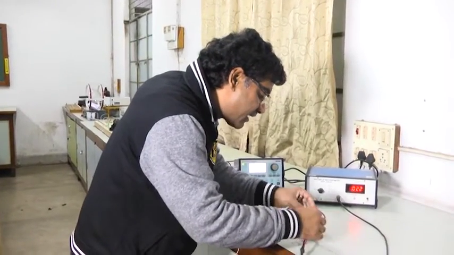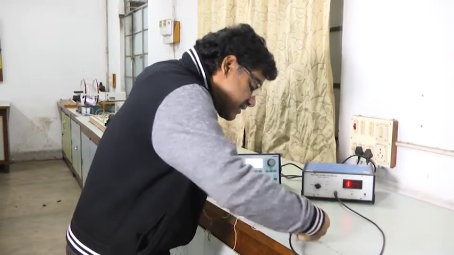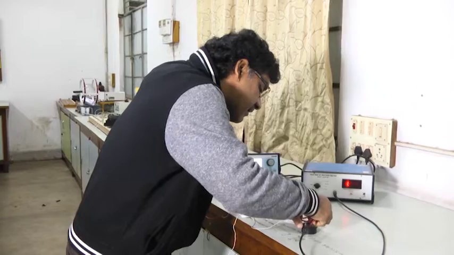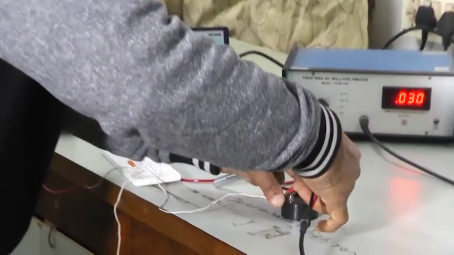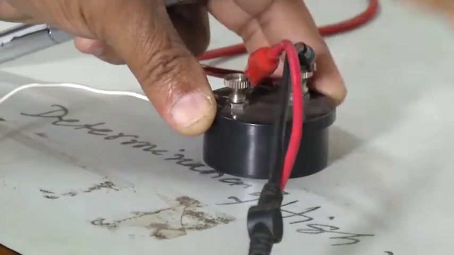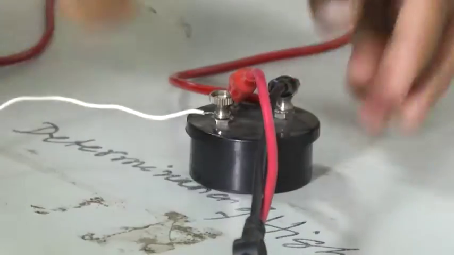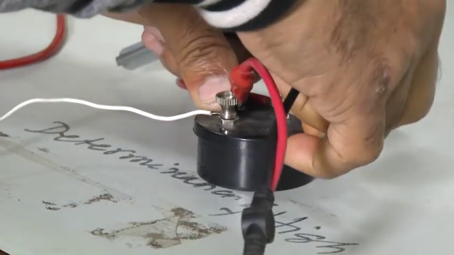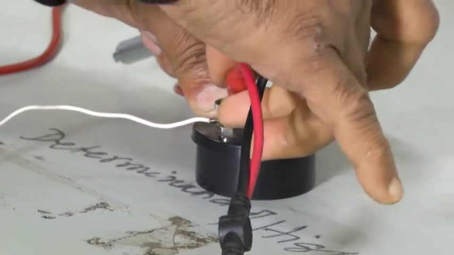I have to connect it across this. In an electrical circuit, you always have to check that there is no loose contact.